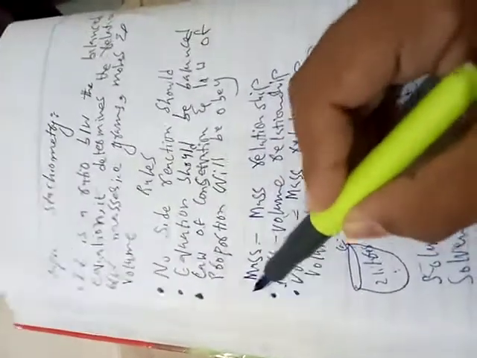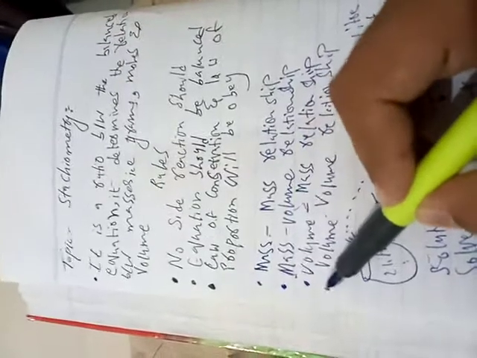That solution will be called a mass-volume relationship. And these both are easy. These are relationships between mass and volume, so those are easy. So let's look at the first problem.